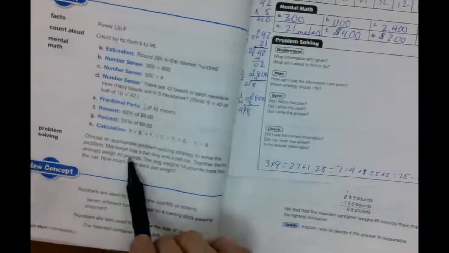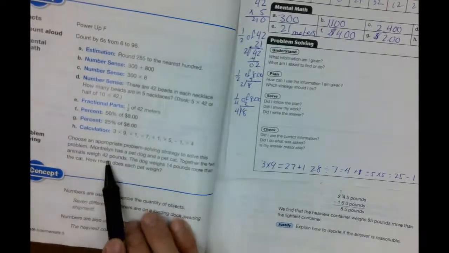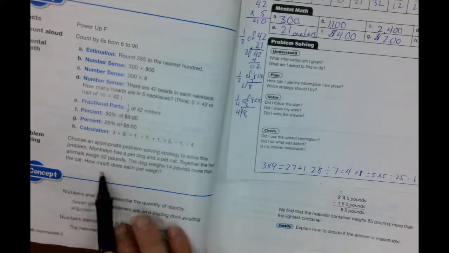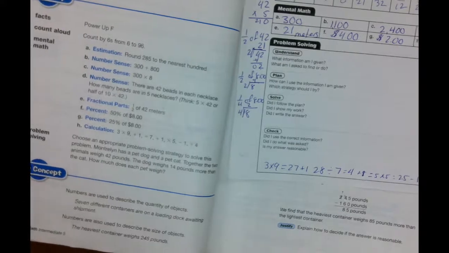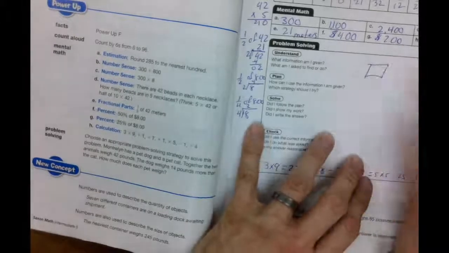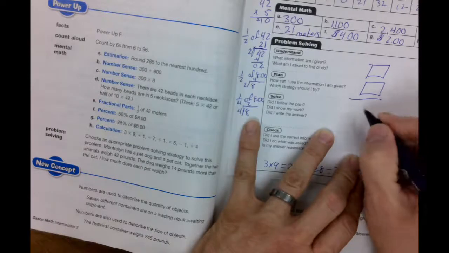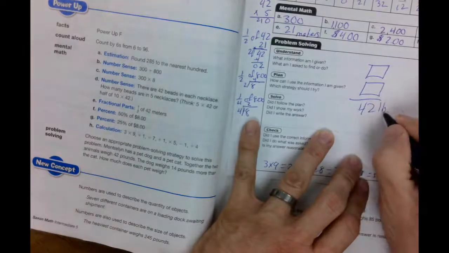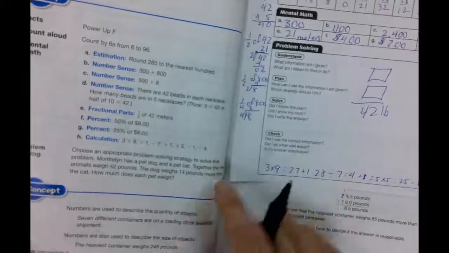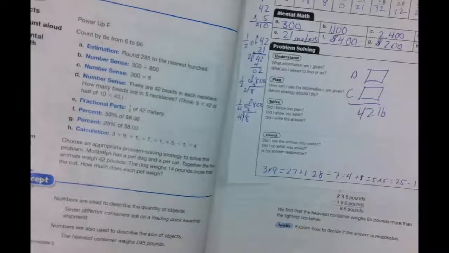Bob has a pet dog and a pet cat. Together the two animals weigh 42 pounds. The dog weighs 14 pounds more than the cat. How much does each pet weigh? So I got a dog number plus a cat number equals a total of 42 pounds. Now you got to be careful here because it says that the dog weighs 14 pounds more than the cat.